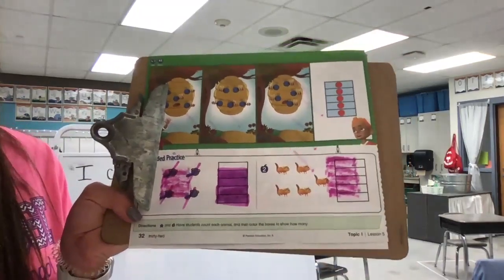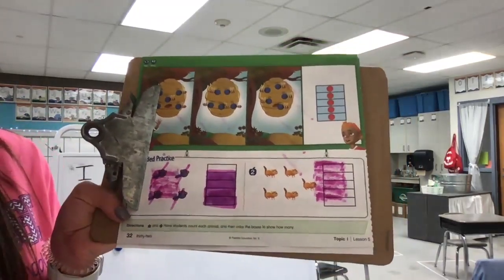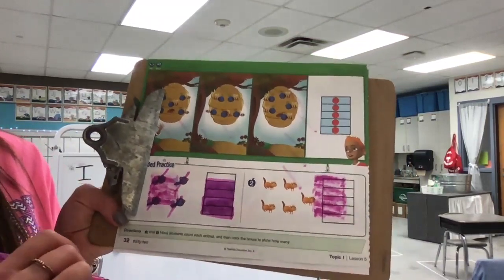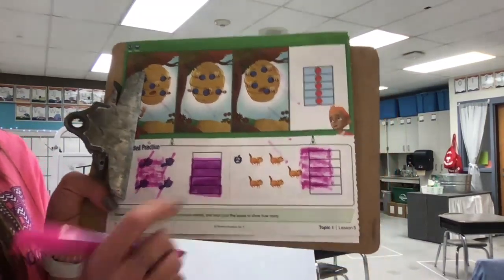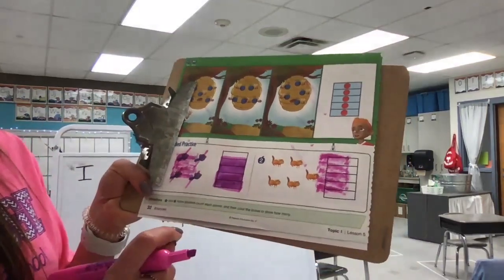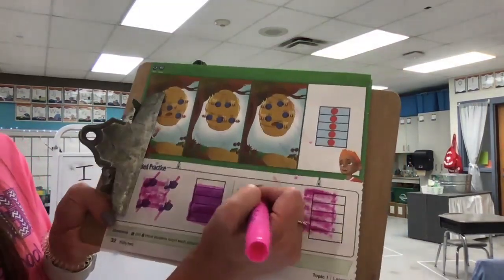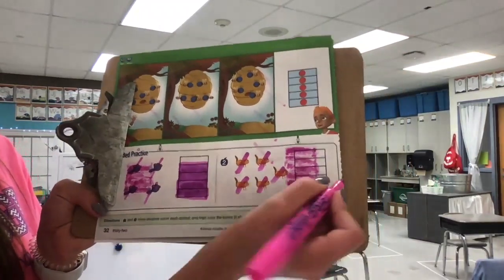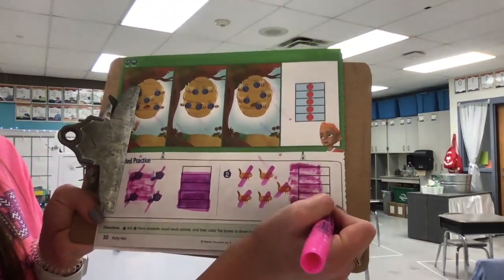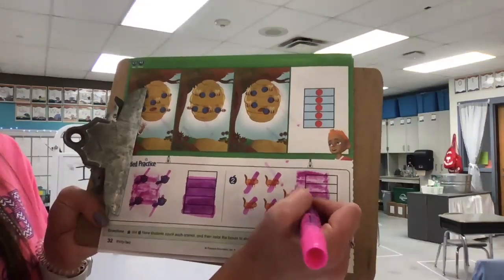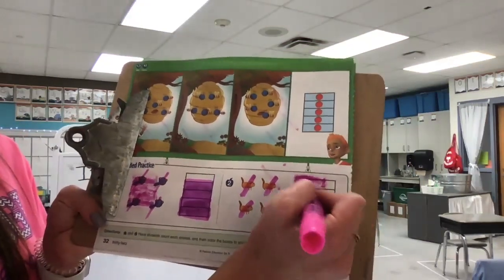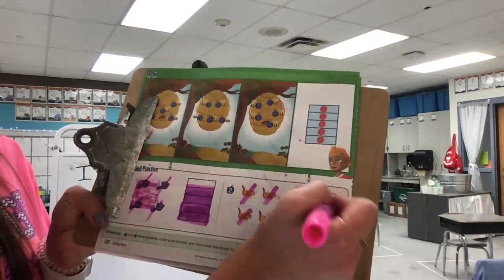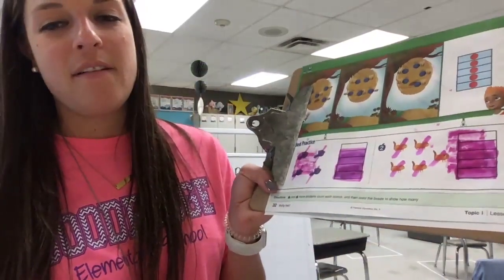If you need some extra time to fill that in and count those, go ahead and pause the video and do that now. We're going to continue moving on though to number 2. Let's count the squirrels. Ready? 1, 2, 3, 4, 5. So now we need to do what? Now we need to color our boxes to match how many there are. Since there's 5, I'm going to color 5.